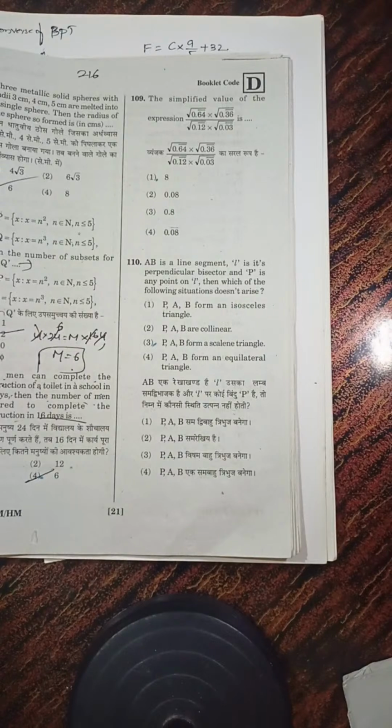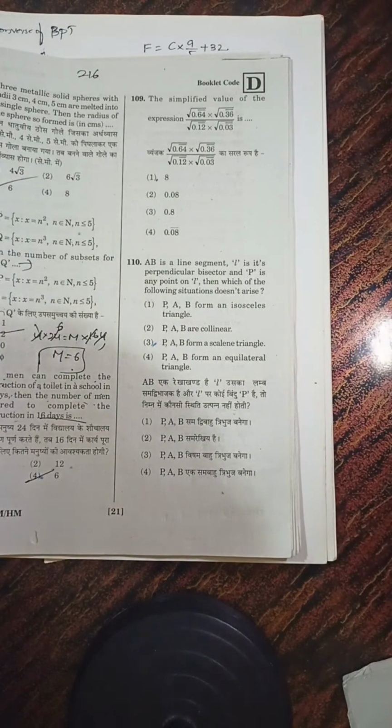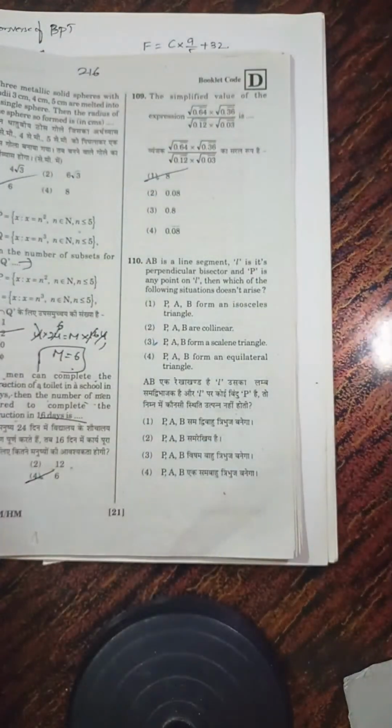The square root of 0.64 recurring into the square root of 36 recurring, over the square root of 0.12 recurring, the square root of 0.003 recurring. If you solve this problem, we are going to get the answer as 8.